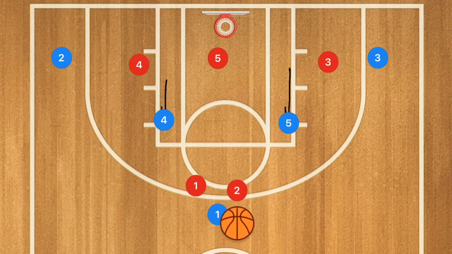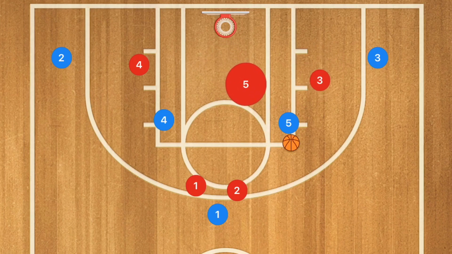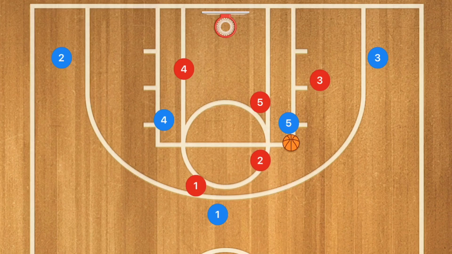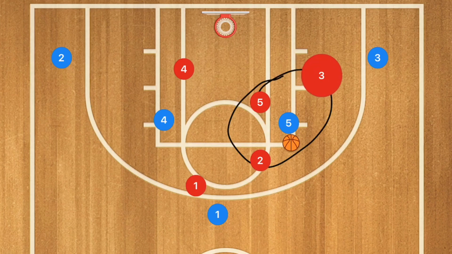That's where I want to see one of those players get the ball. So if player 5 gets the ball, for example, we're going to run the play on the right side. However, if we were to get it to player 4, we would run the exact same play, just on the left side. Once that happens, we're going to have player 5 pop up, player 4 move in, and player 2 move down. And this is a deadly spot on a zone defense.